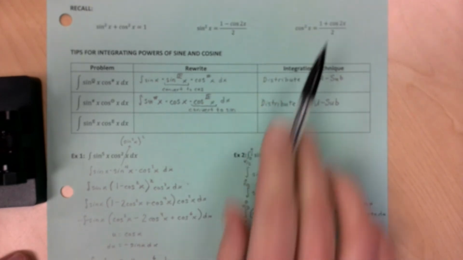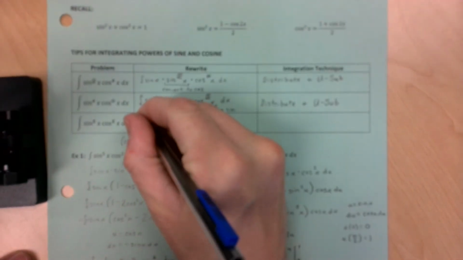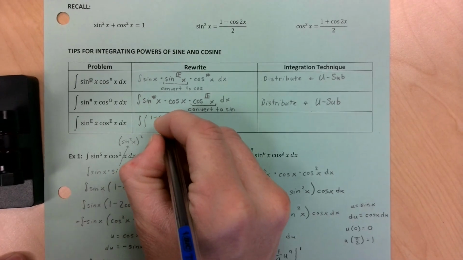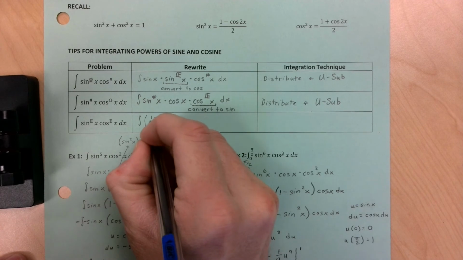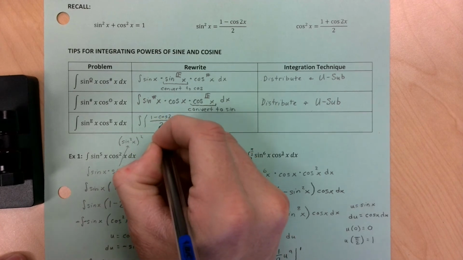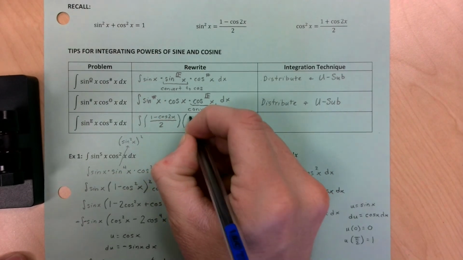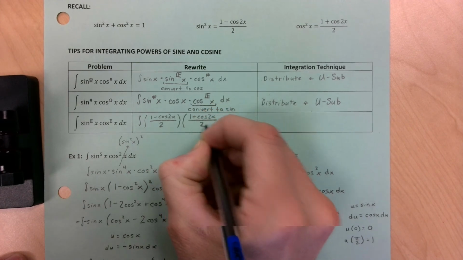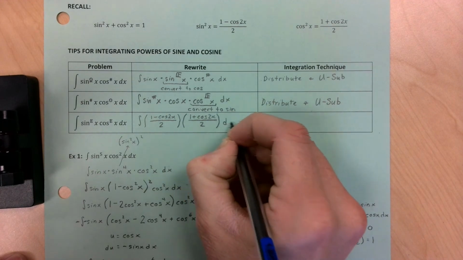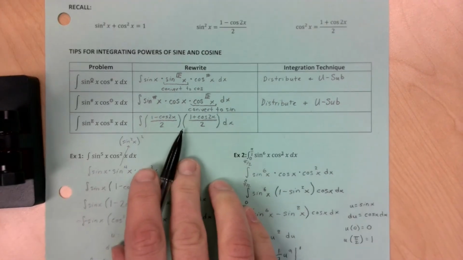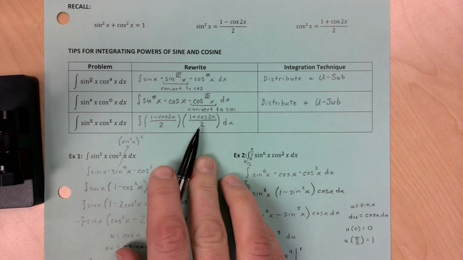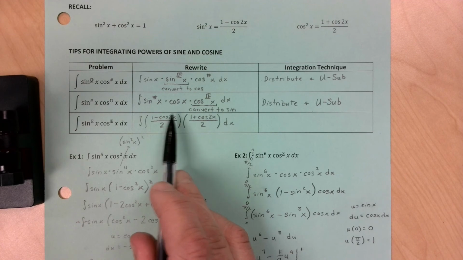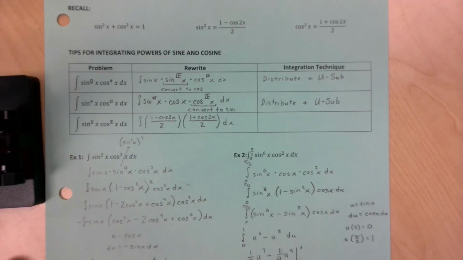If you have even-powered trig functions, we can rewrite it using one of the two trig identities listed up there. 1 minus cosine of 2x over 2, and 1 plus cosine of 2x over 2. Now again, there might be some manipulation needed depending on what your power is, but this will now allow you to where everything is going to be in terms of cosines. There will be a little bit of u substitution in here since we see there's going to be a 2x, but that's fine, we've dealt with that before.